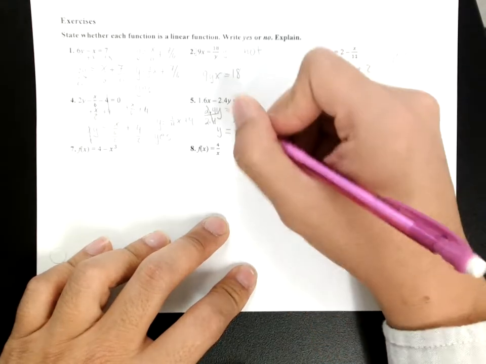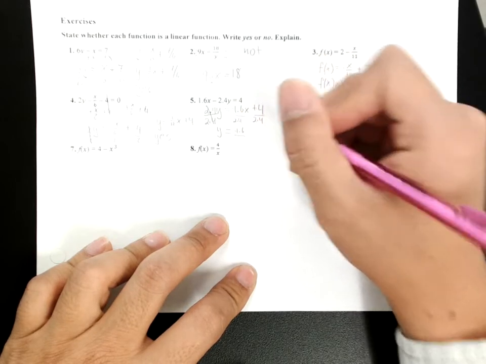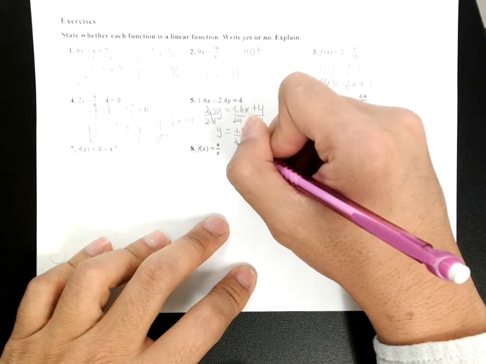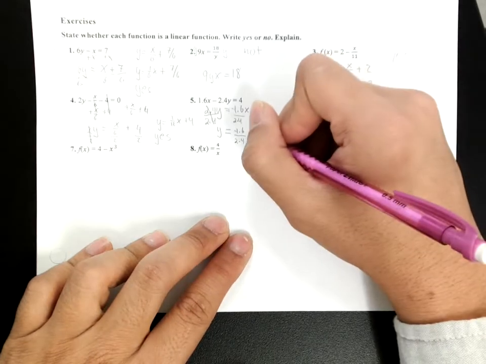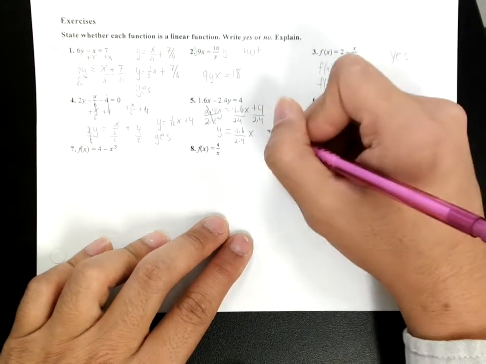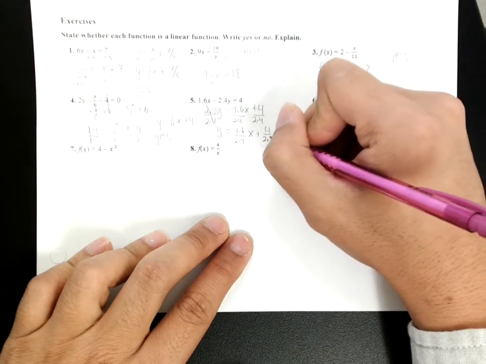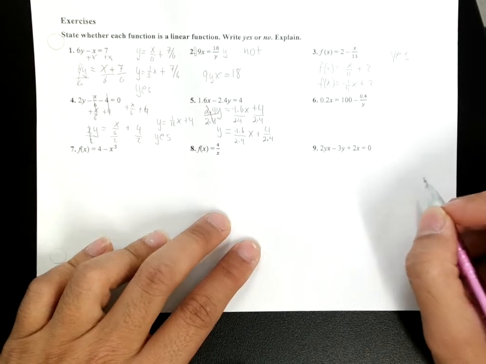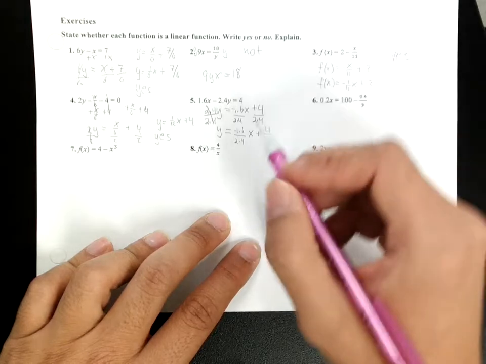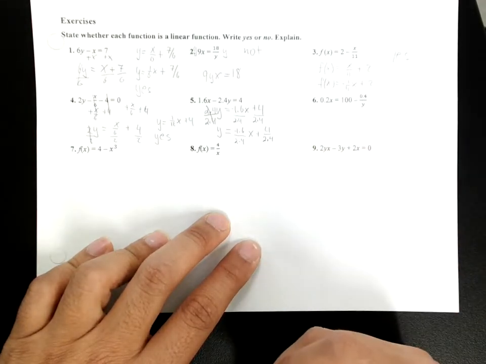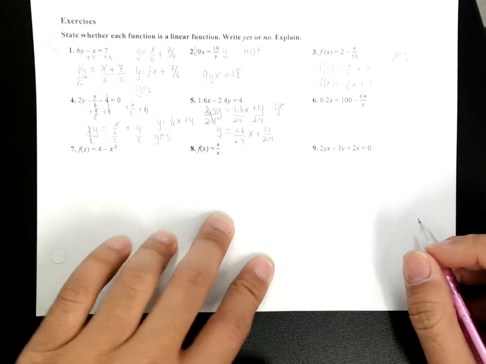And I really don't care what negative 1.6 divided by 2.4 is, I know it's a real number. And that real number is multiplying x plus 4 over 2.4. Once again, it's a real number. We don't really care what it actually is. We know it's in mx plus b form because both of these are real numbers. So yes, it is a linear function.